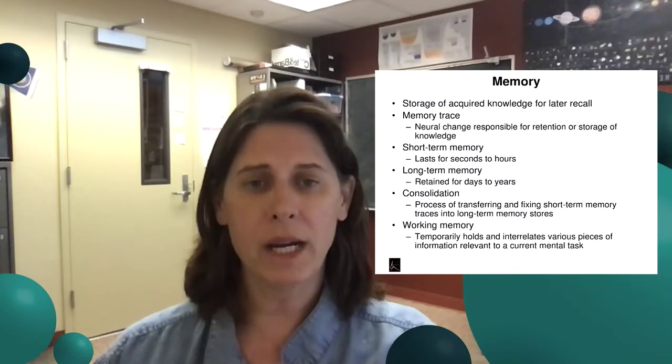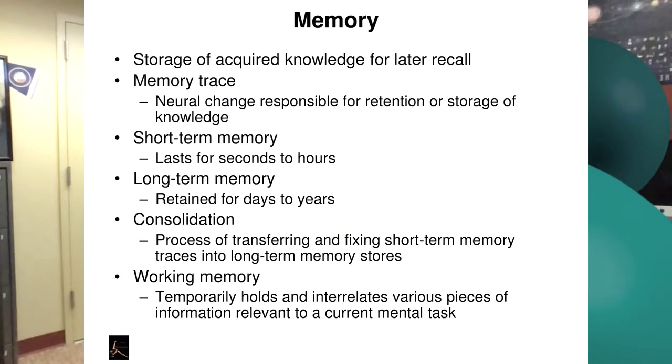Okay, so memory, here's all different types of memory. Memory is defined as a storage of acquired knowledge for later recall. Okay, and a memory trace then is the neuronal change responsible for the retention or storage of knowledge. So neuronal change. So when you're forming a memory, you're actually changing your neurons, okay, and making more connections and sometimes new connections. So that's the memory trace.